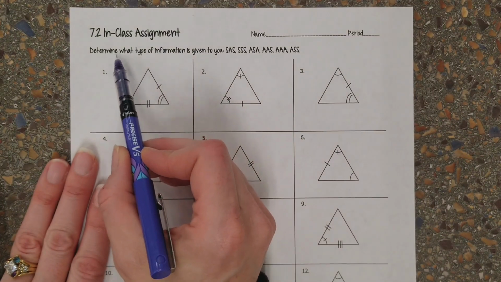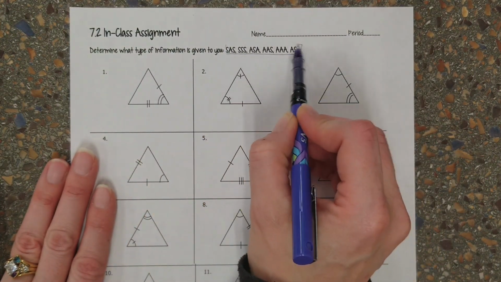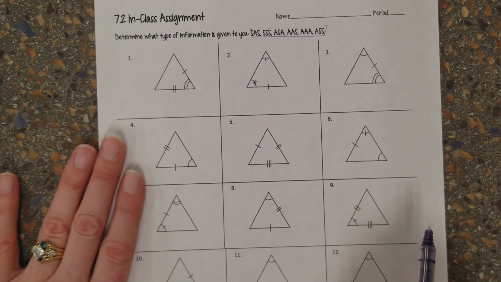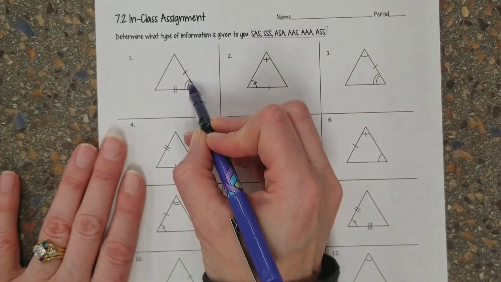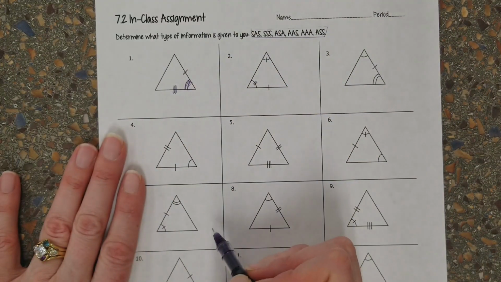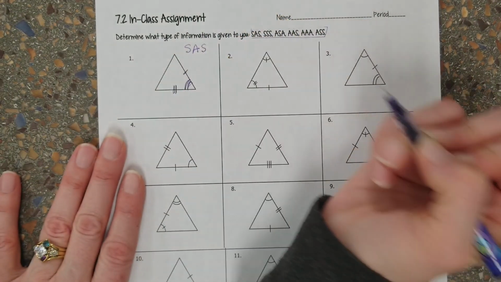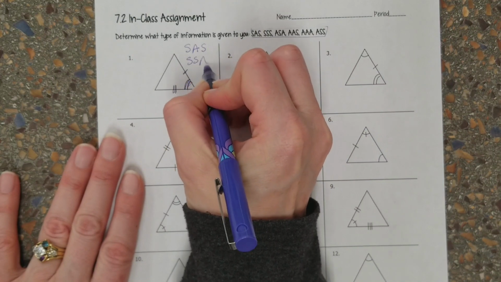All you're going to determine is which type of information is given to you, and then you're going to pick one of these. One of the postulates that we just learned. So looking at this, we've got a side marked, an angle marked, and another side. So this one could be side, angle, side. It could also be side, side, angle.